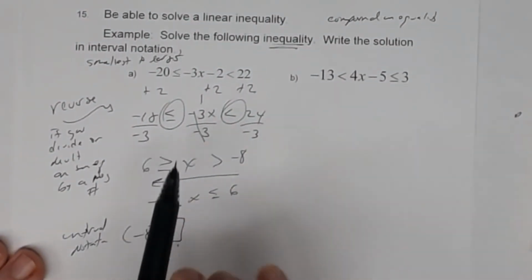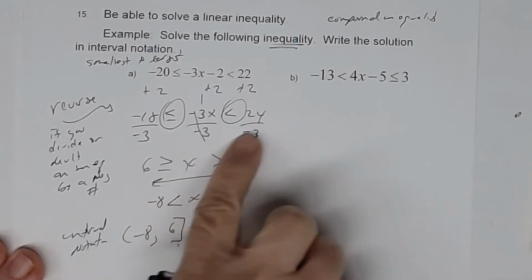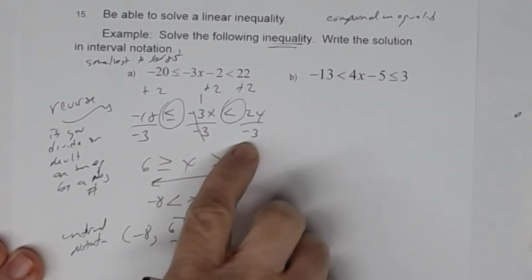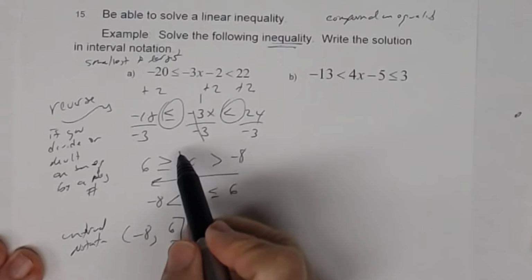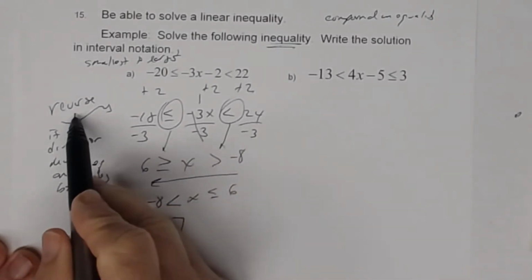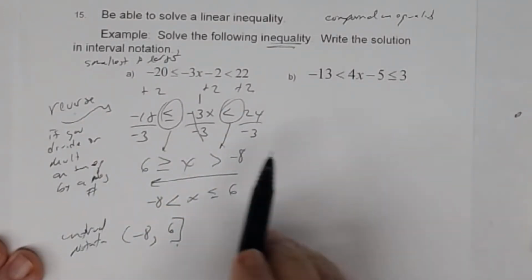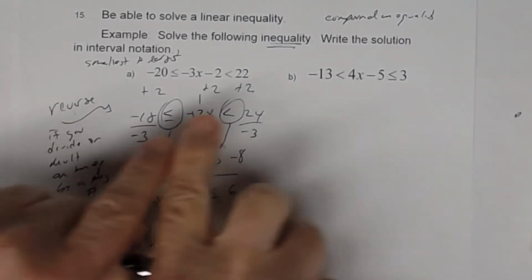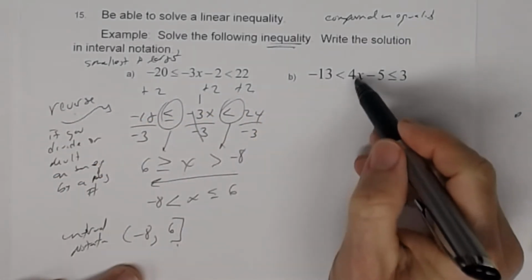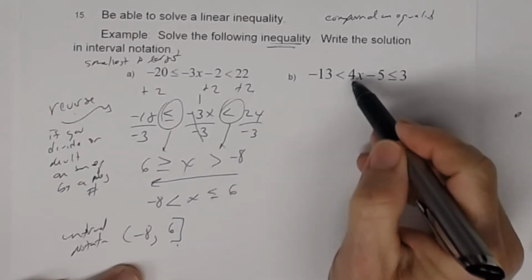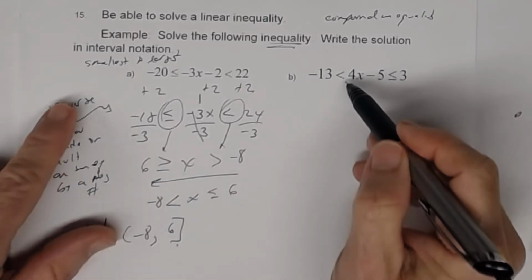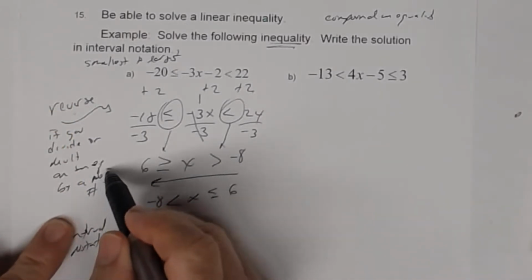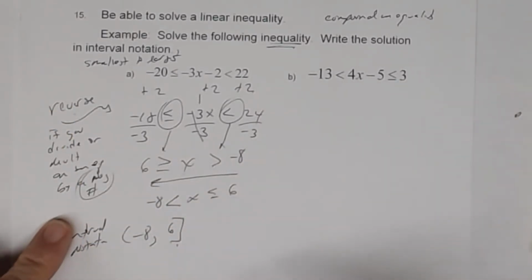Okay, now the other thing you saw here was that since I divided both sides, or all parts, by a negative number, I had to reverse the inequality symbol. Okay, you have to reverse. You're not going to do that here. You're not going to do any reversing here, because you're going to be dividing all parts by +4 at some point. You only reverse if you divide by a negative number.